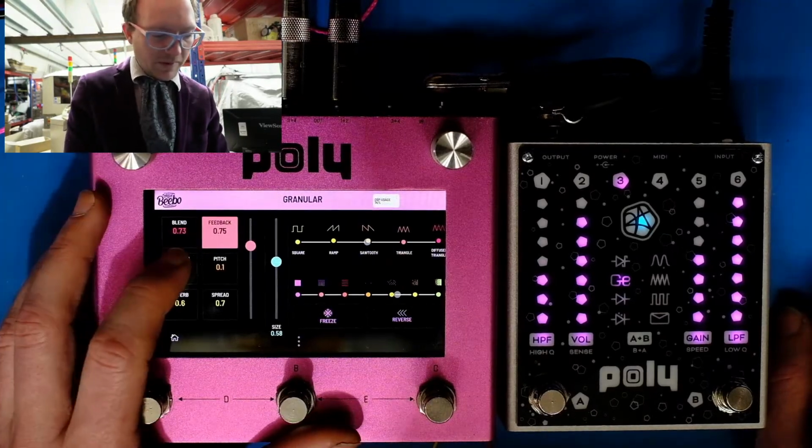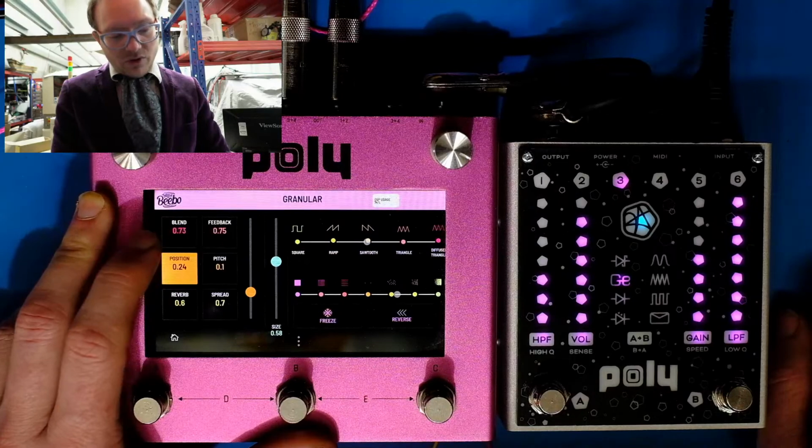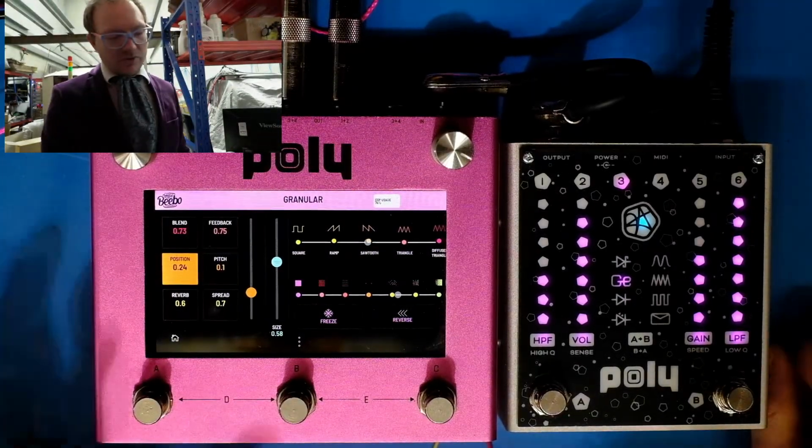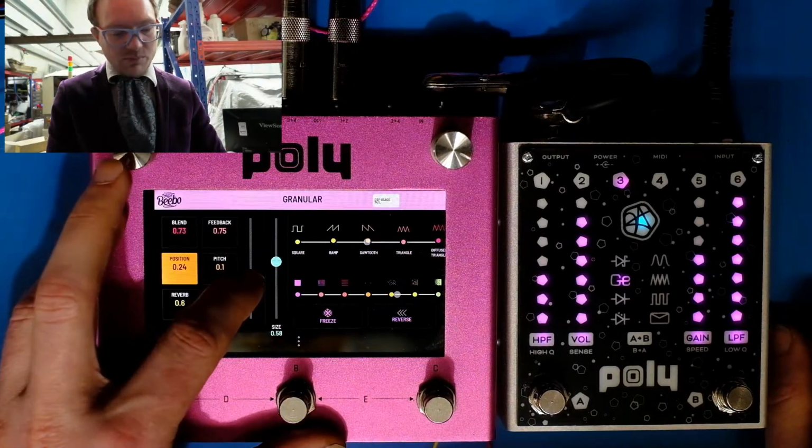You see things going on there. Position is where in the grain you're reading from. So you might want to skip certain sections of it. This is kind of interesting when you modulate it.